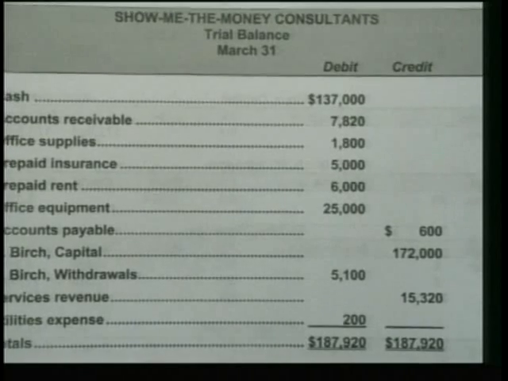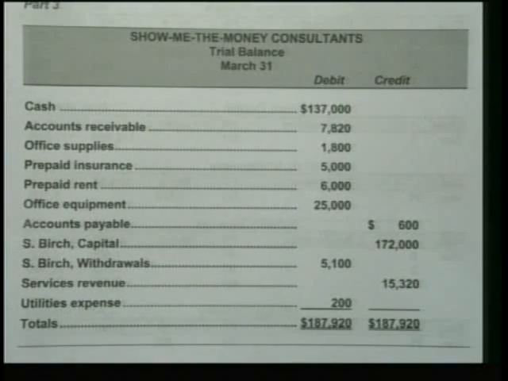You can grade your answer from part 3 and see if you got the right trial balance. Let's take a look real quick at the trial balance. Big question is do your total debits equal your total credits, and do your totals equal the numbers on the screen?